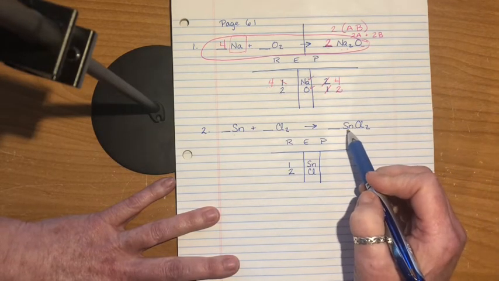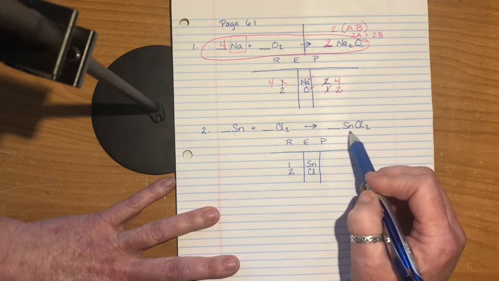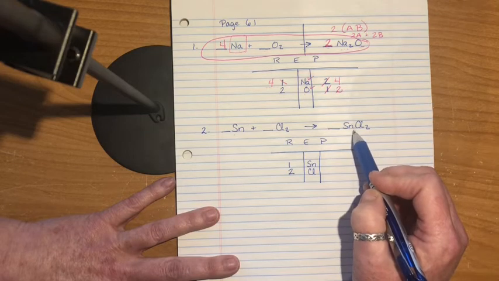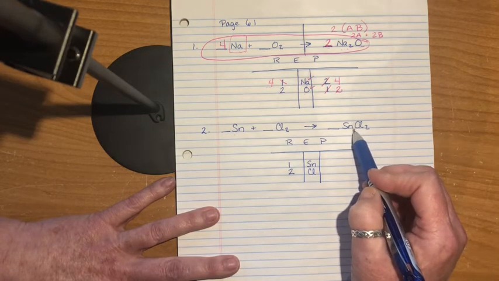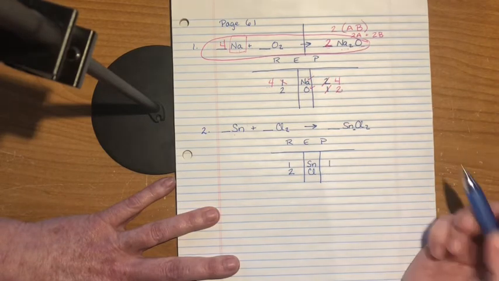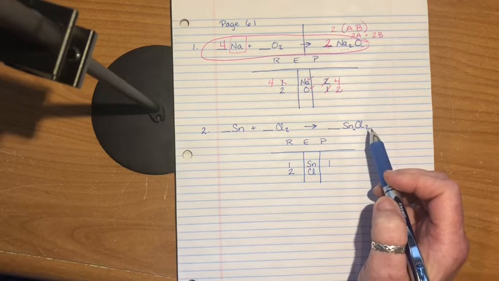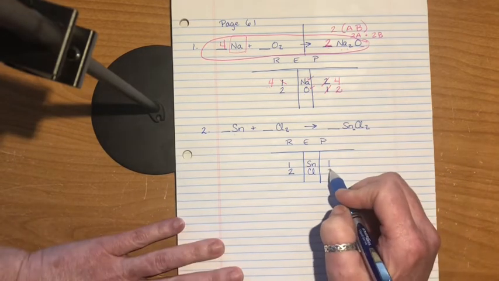On my product side, I have 1 solid compound. And in this 1 compound, for each time I have it, since there's no subscript next to tin, that must mean I have 1 piece coming out. But I do have this 2 subscript next to the chlorine, which means I have 2 pieces of chlorine.